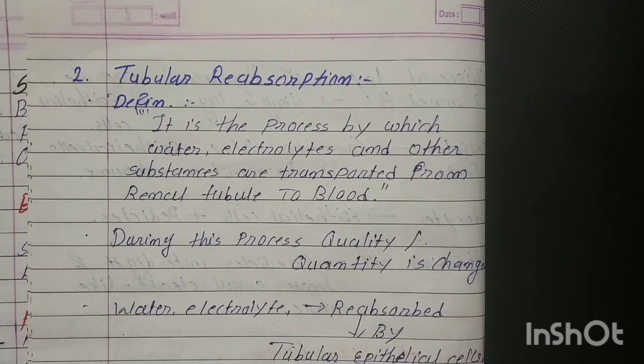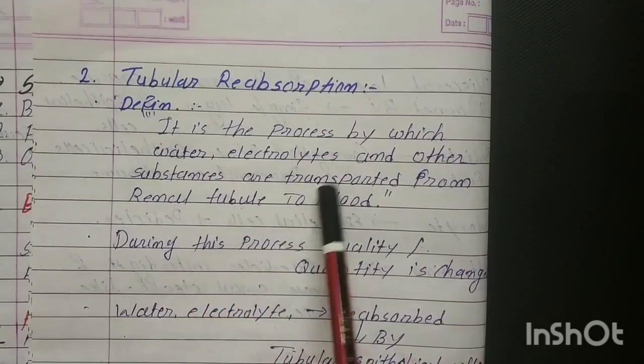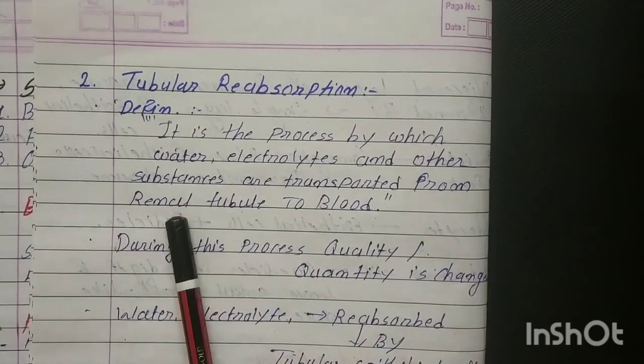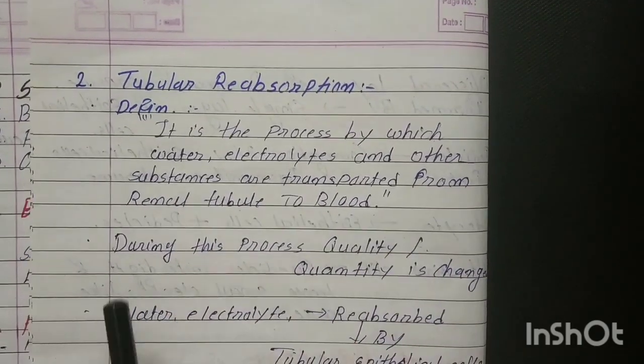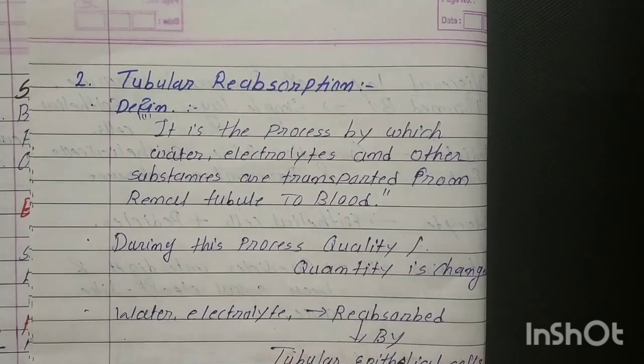We need those substances, so the nephrons reabsorb them at the tubular portion. So the definition: it is the process by which water, electrolytes and other substances are transported from the renal tubule to the blood. During this process, quality and quantity are changed, as I told you.